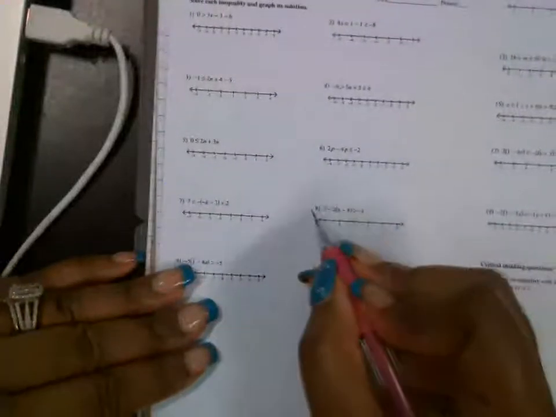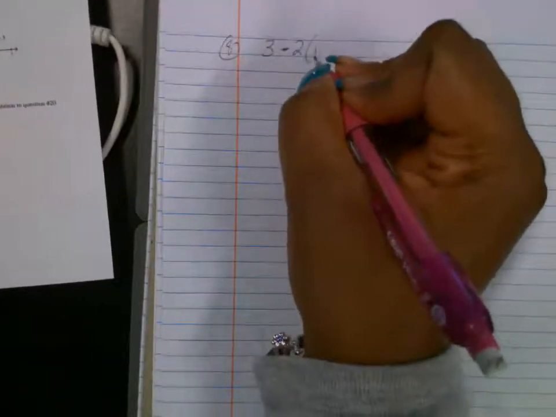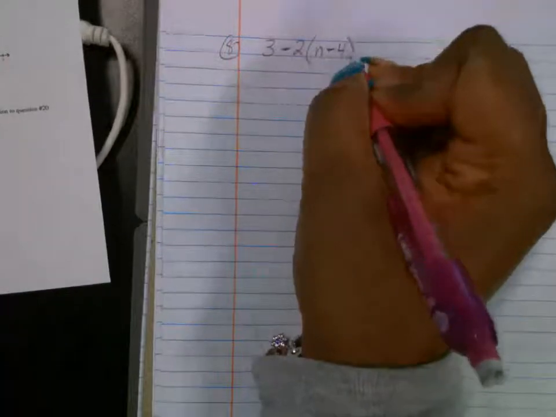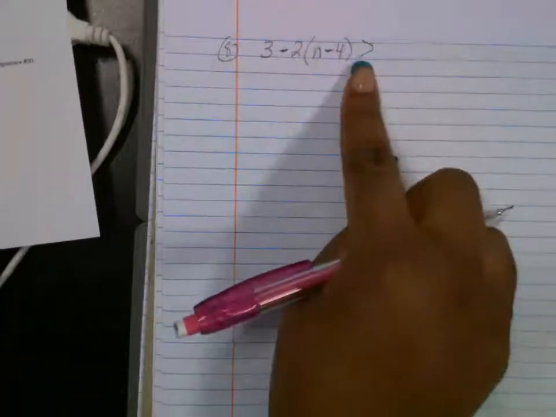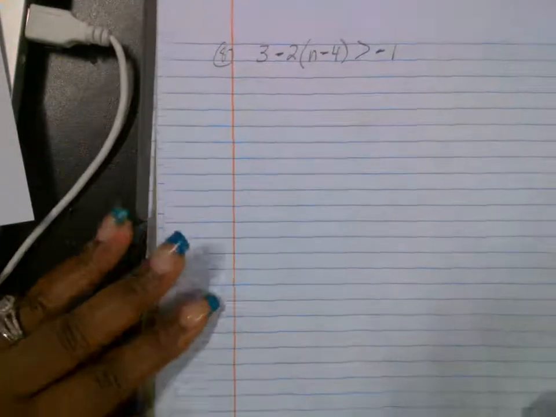Okay, we're going to work out number 8 on the solving inequality sheet. Let's see, right here, this one. All right, that's 3 minus 2 parentheses n minus 4, greater than -1. Okay, for those of you that need that one.